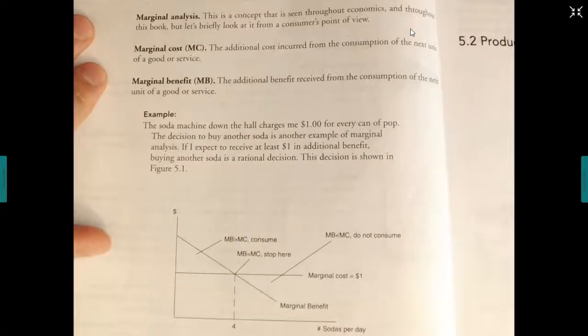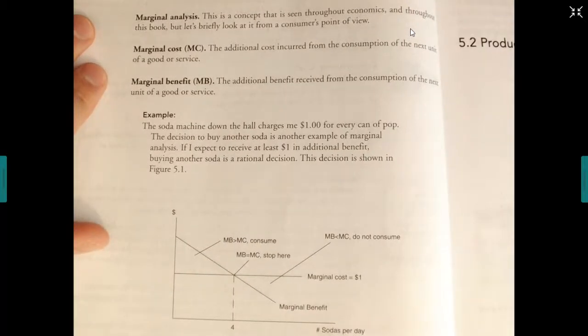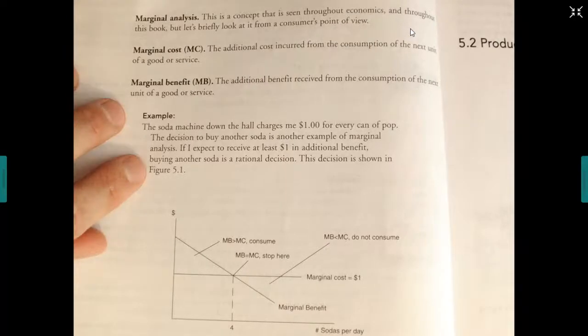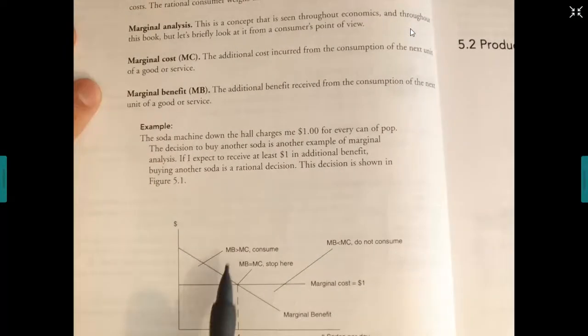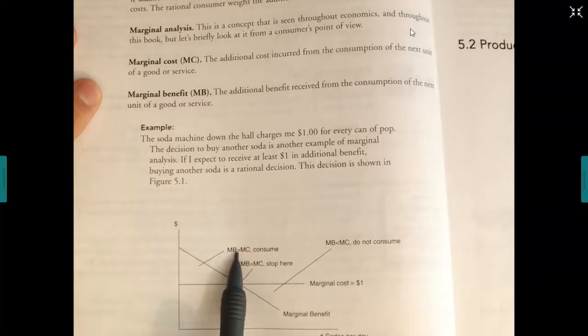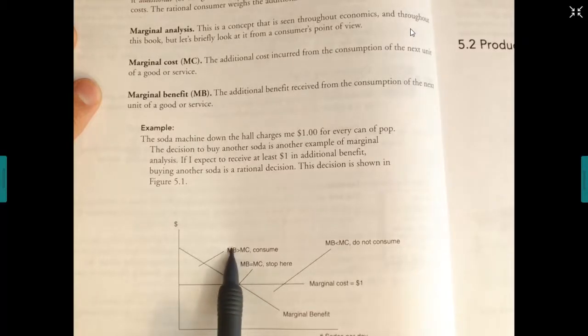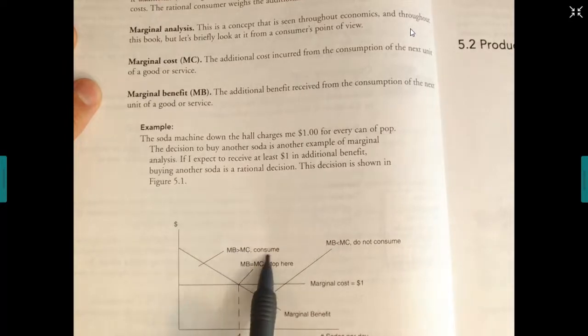People are going to continue to buy things as long as their marginal benefit is greater than their marginal cost, how much it costs them to buy something. If you get a lot of benefit from something and it doesn't cost a whole lot, you go ahead and buy it.